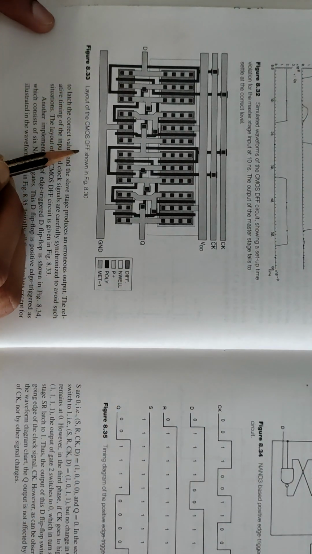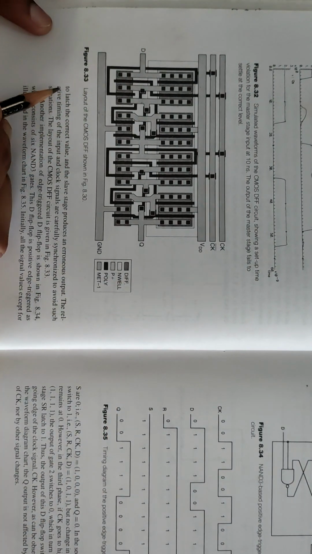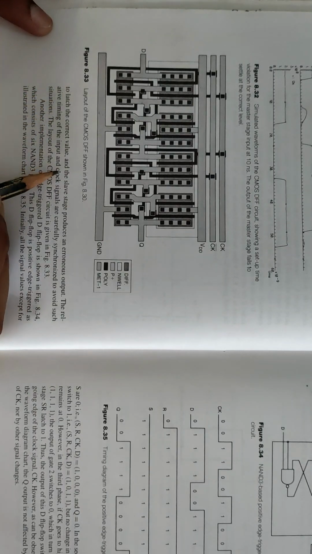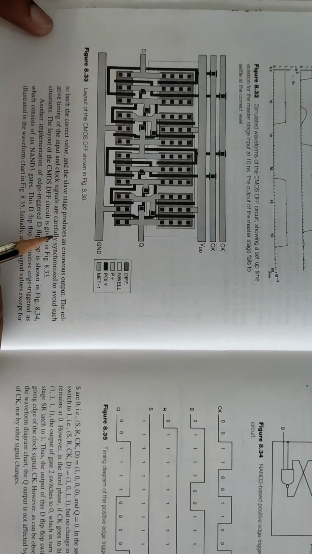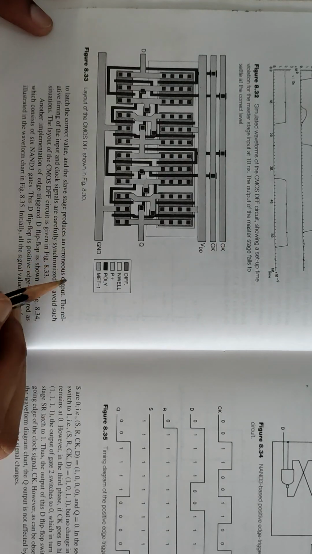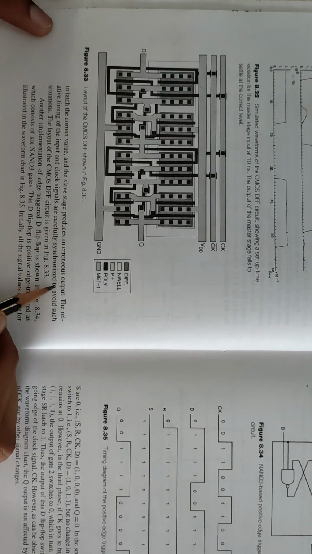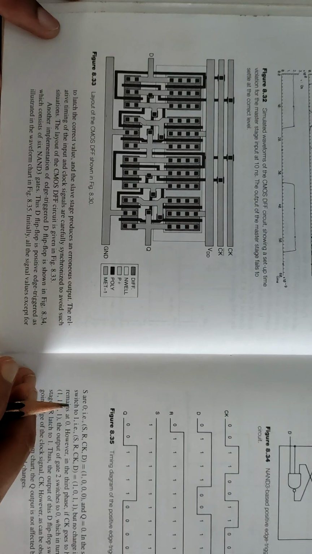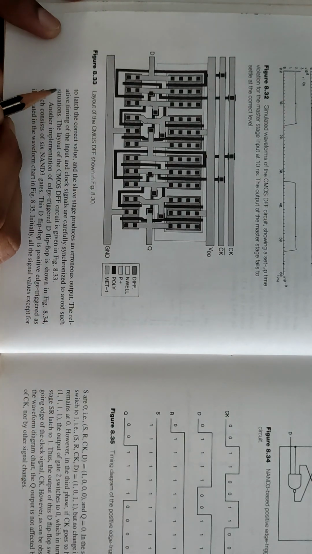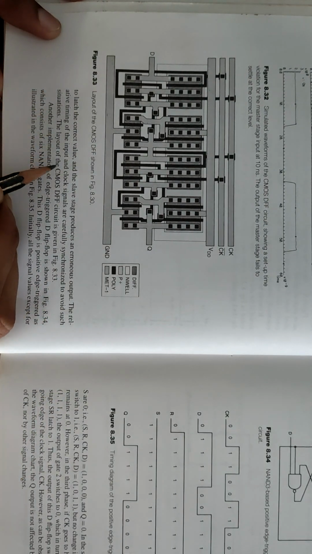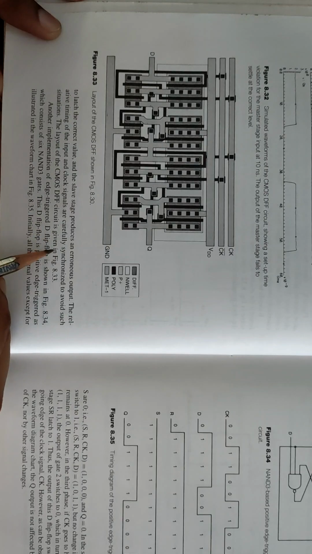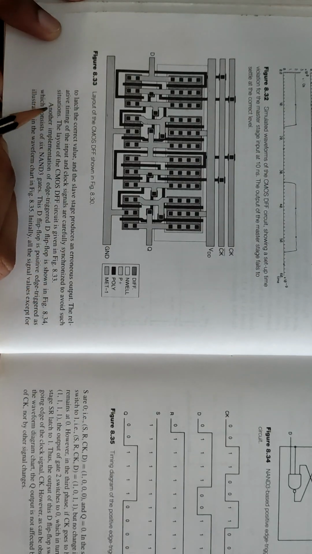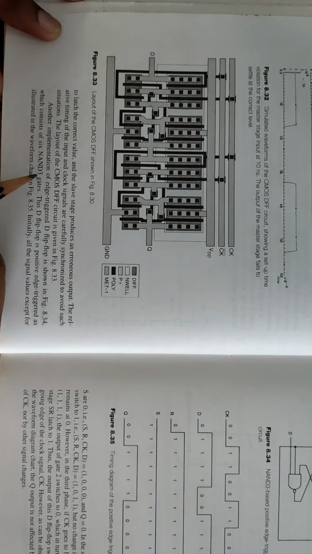Layout of the CMOS DFF shown in the figure. To latch the correct value, the slave stage produces an erroneous output. The relative timing of the input and clock signals must be carefully synchronized to avoid such situations. The layout of the CMOS DFF circuit is given in the figure.